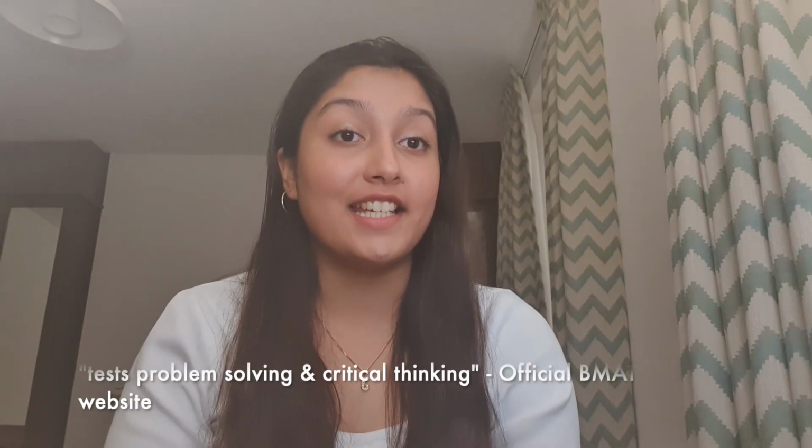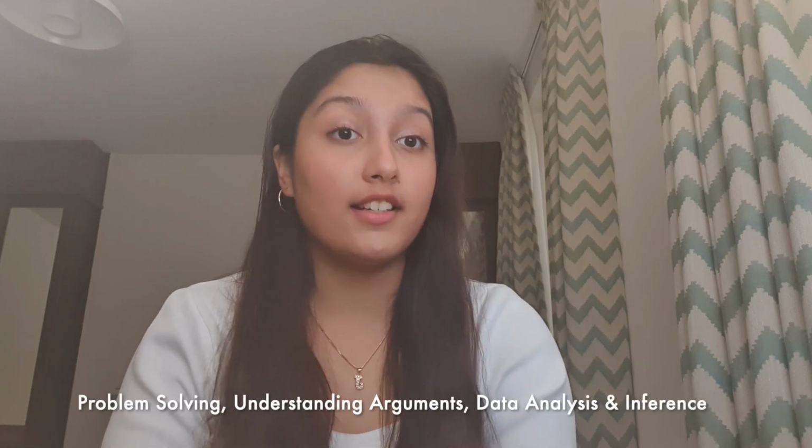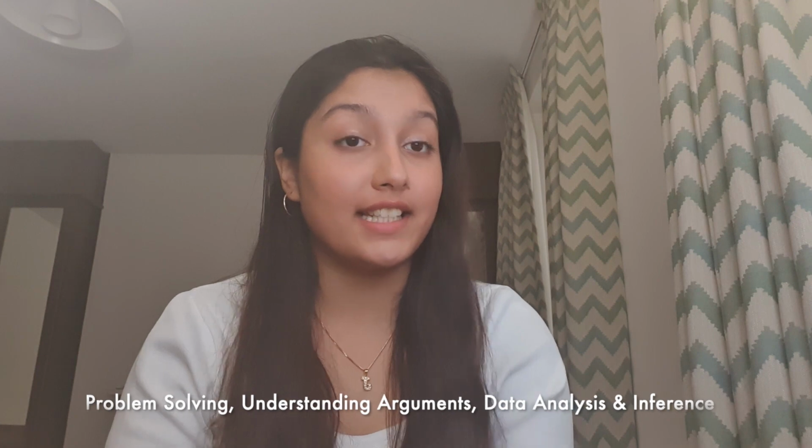Essentially it's designed to test your aptitude skills, focusing on 3 main areas, which are problem solving, understanding the argument, and data analysis and inference. The 3 main types of reasoning that they focus on are mathematical, spatial and verbal. Bear those in mind when looking at the different question types because they'll try to involve an equal number of questions for each type.